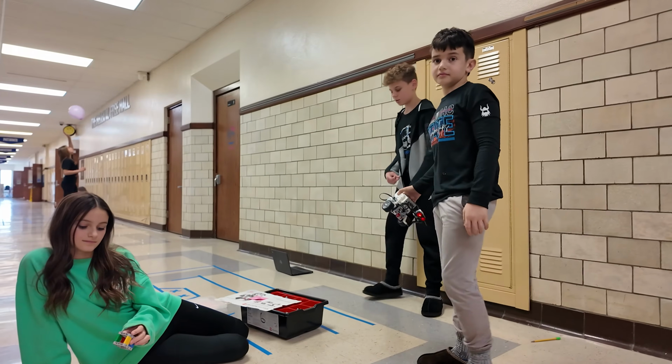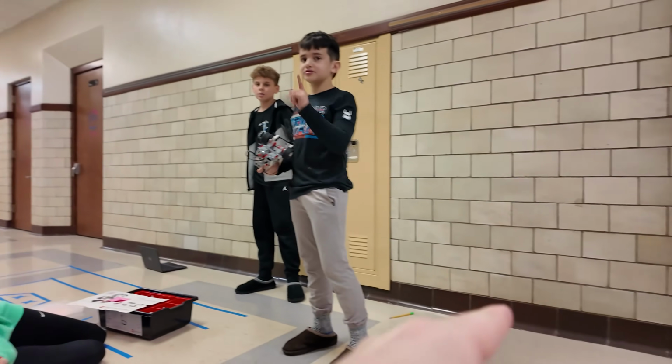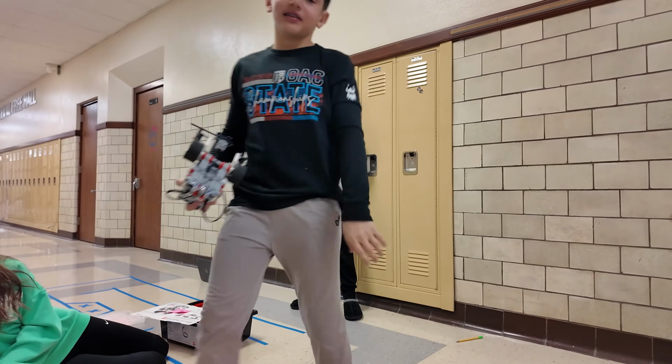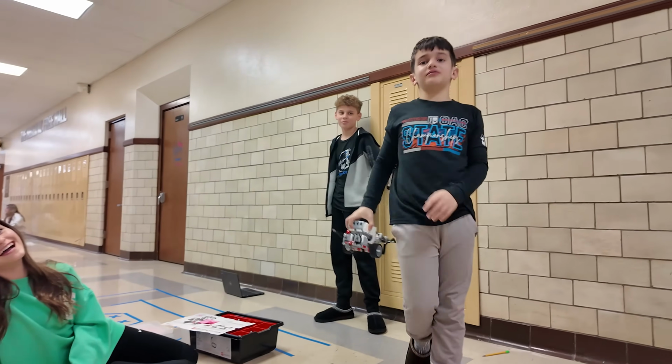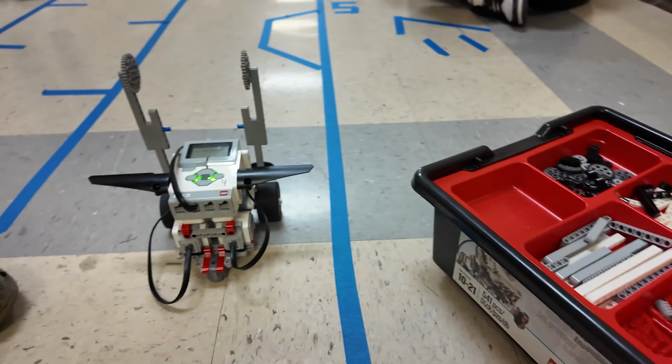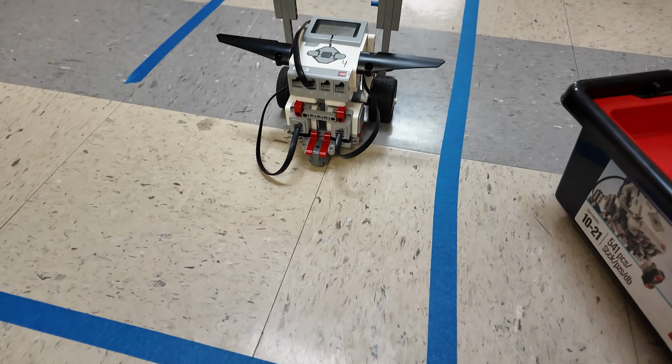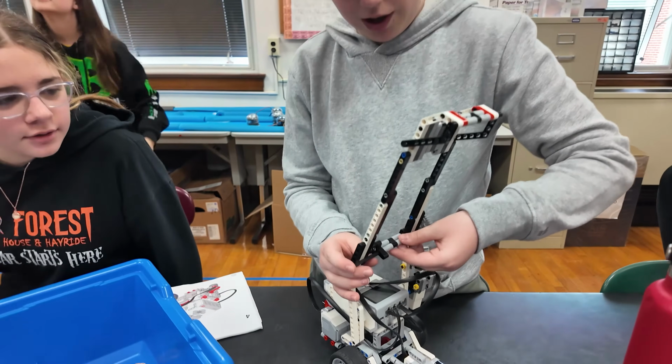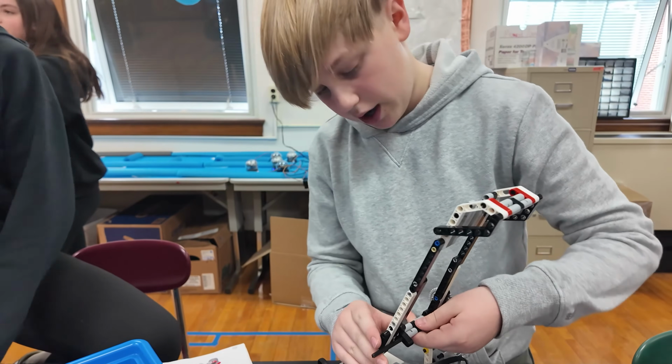What was funny about that, Clee, is the sensors were facing that wall the entire time. It feels the distance from this one to this one, and it knows how far they are away from each other, so it knows how far it is from the wall.